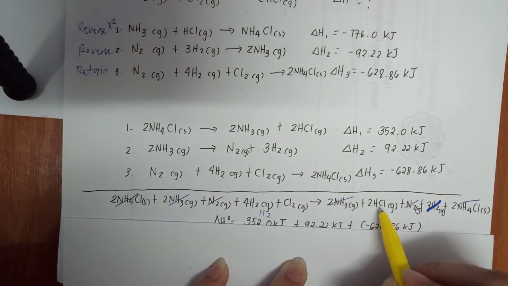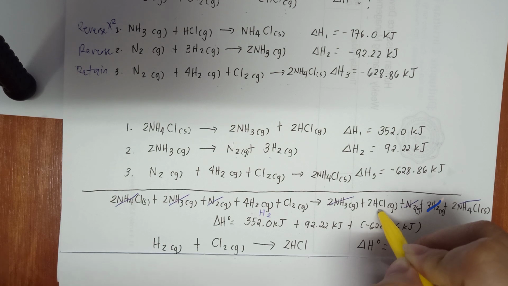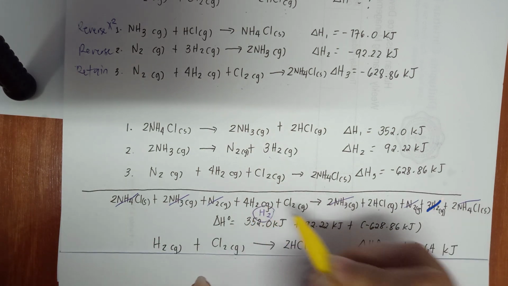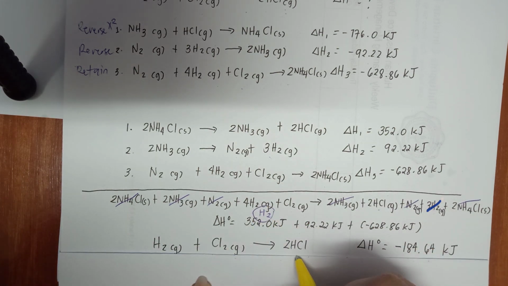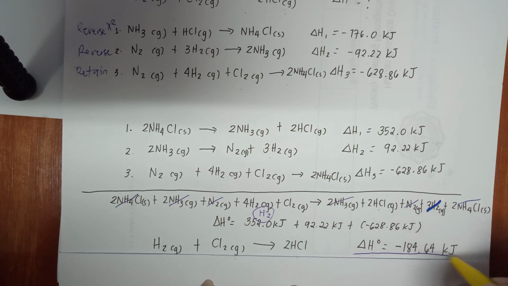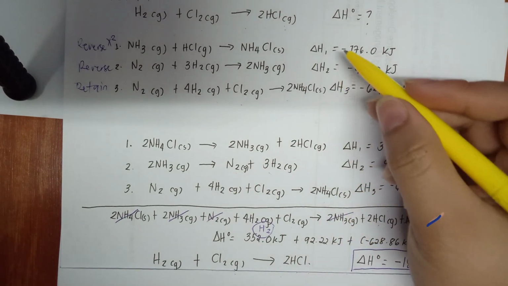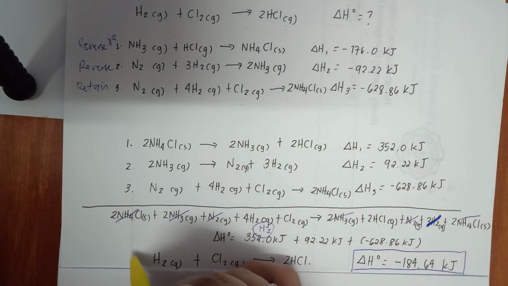And then, we also have 2HCl. Okay? So, kung ano yung matira, yun yung ilalagay natin sa ating final equation, which is we have 1 mole of H2 plus Cl2 to form 2HCl. And then, you will add the enthalpies. The sum will be negative 184.64 kilojoule, and that is the final answer. So, looking at the target equation and your final answer, are they the same? So, yes. So, that is the correct answer.